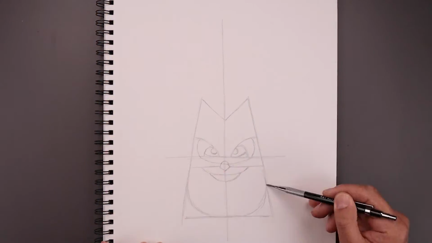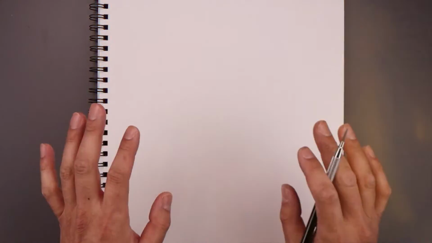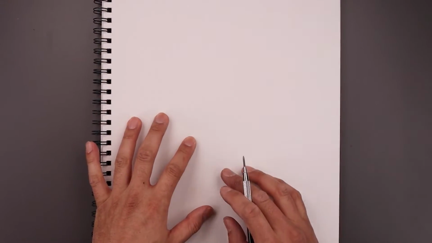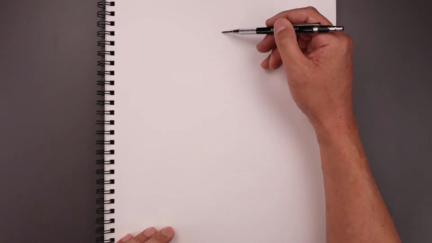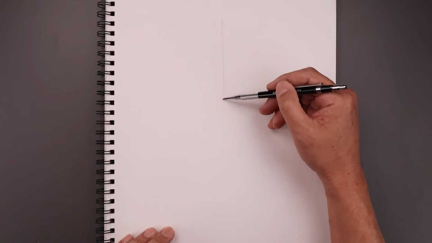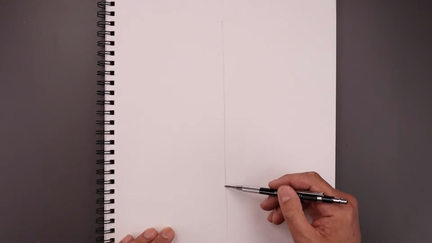In today's video we're creating a sketch illustration of Syndrome from The Incredibles. Now we want to begin today's lesson by sketching a line coming down the center of our page to help with the symmetry of our drawing. Let's start at the very top right in the middle. It's going to sketch a line coming all the way down. Now we don't want to go too dark because we're just using this as a guide.